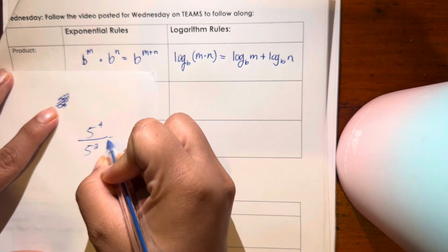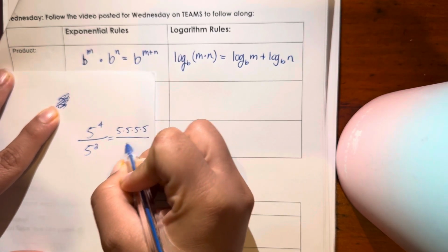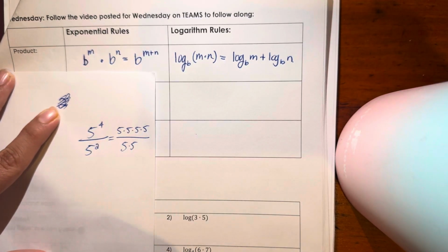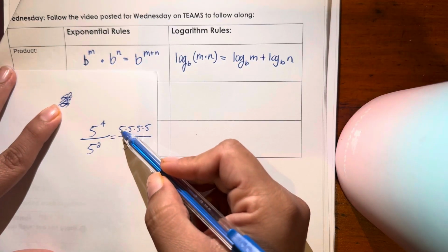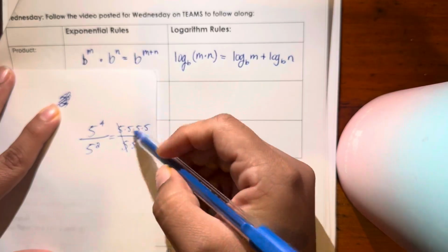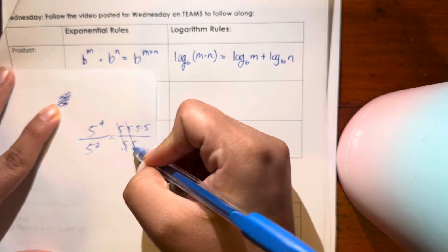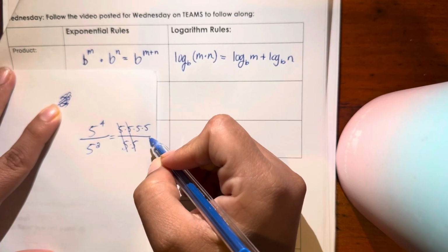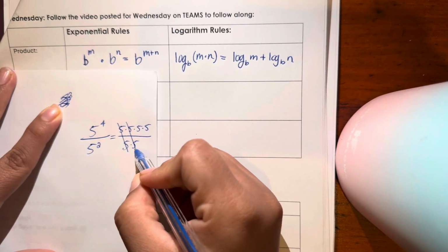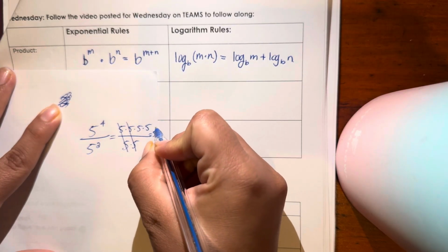What that means is you're doing 5 times 5 times 5 times 5, and on the bottom 5 times 5. What happens when we divide? If you have the same number over the same number, it cancels out to 1. So that's one pair that canceled. Here, 5 and 5 cancel. So what do we really have left? We have nothing left on the bottom, and we only have 2 5s at the top. So the answer is 5 squared.